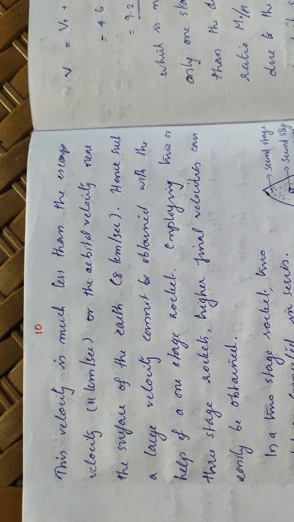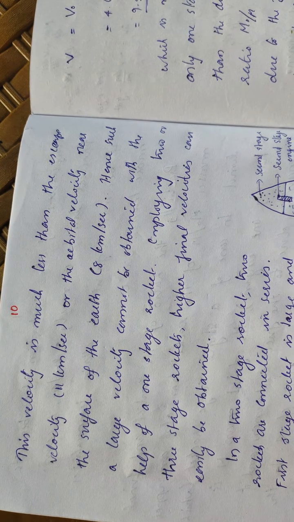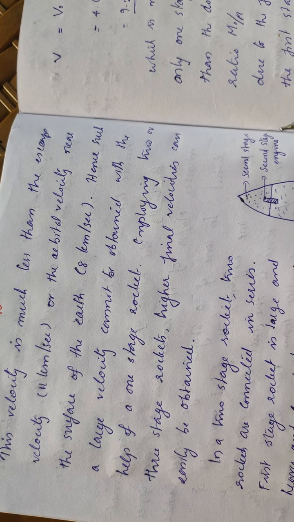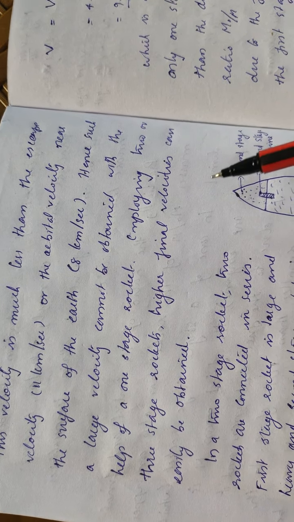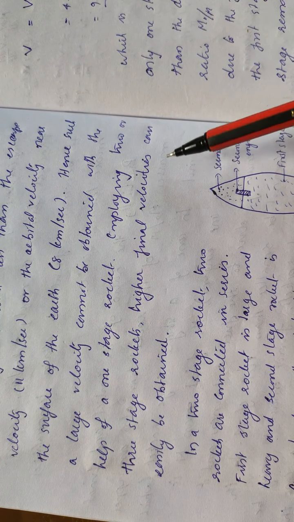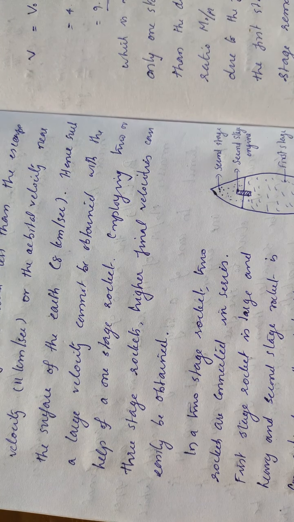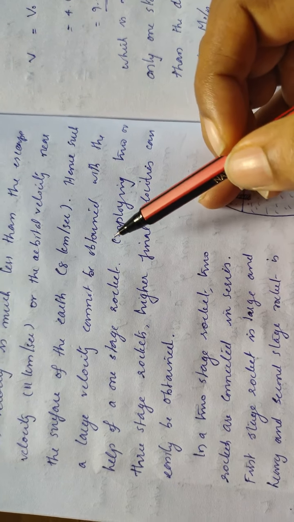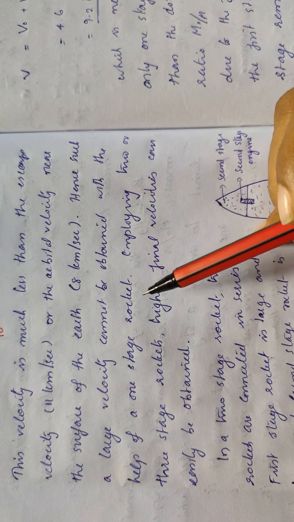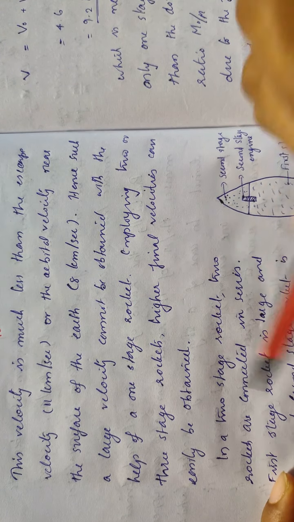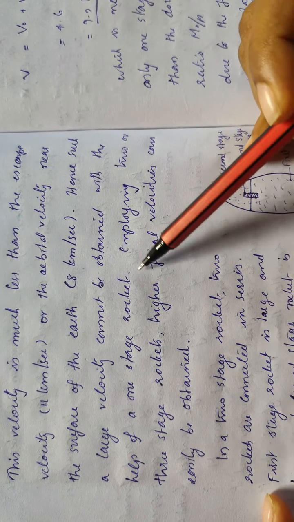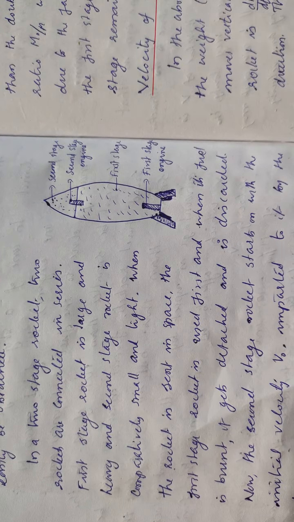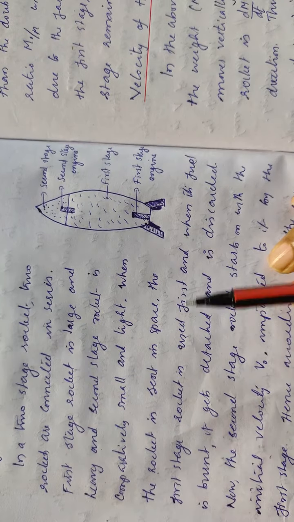So it's not sufficient to move the rocket outside the earth's atmosphere. A single stage rocket cannot be useful for propelling outside the earth's gravitational field. If you are using a multi-stage rocket, we can acquire high final velocities.